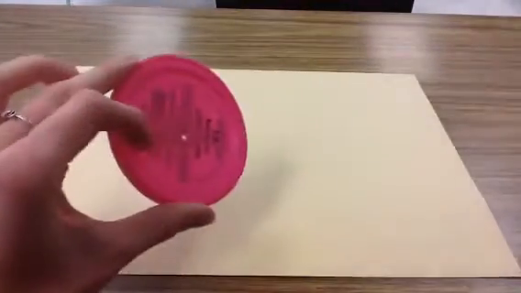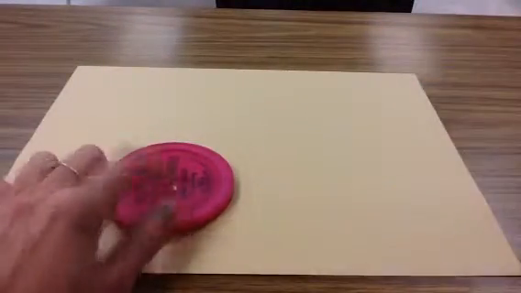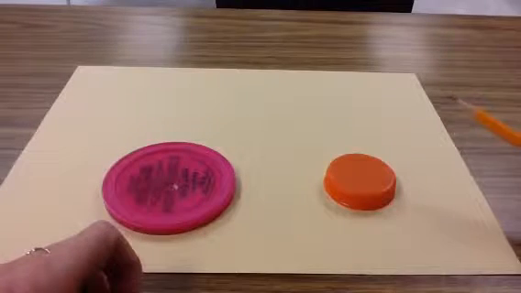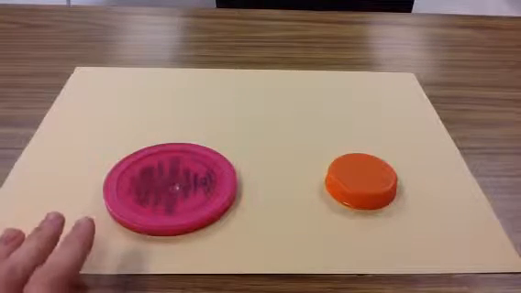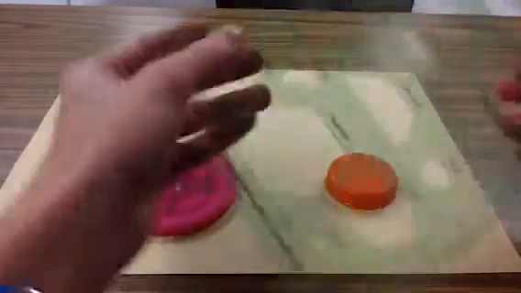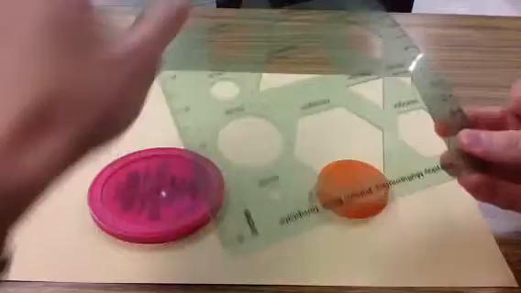So I've got a couple tools to help us draw our birds today. I have some circles that we're going to trace around with our pencils, some bigger circles, and some little bitty circles. And we can use those to trace the bodies of our birds. And I also have this green thing. Ooh. And there's all sorts of shapes in this.